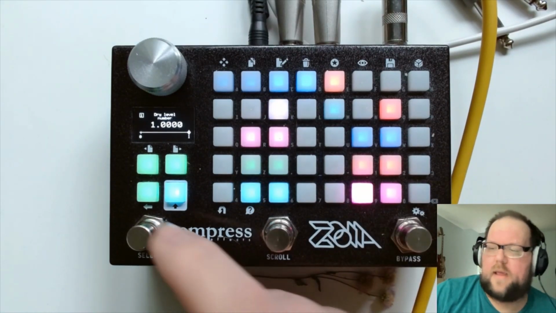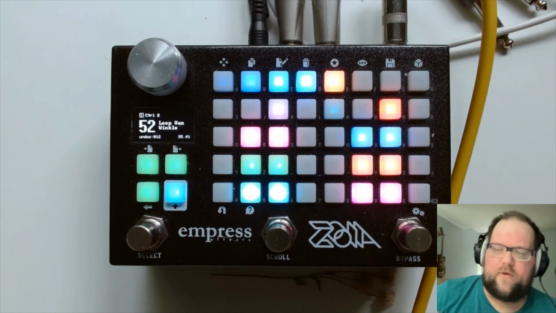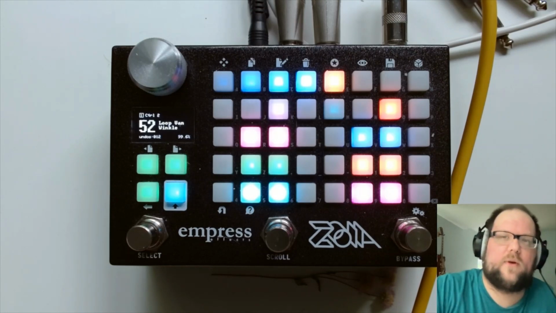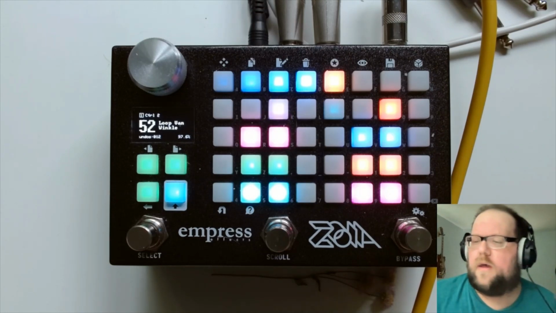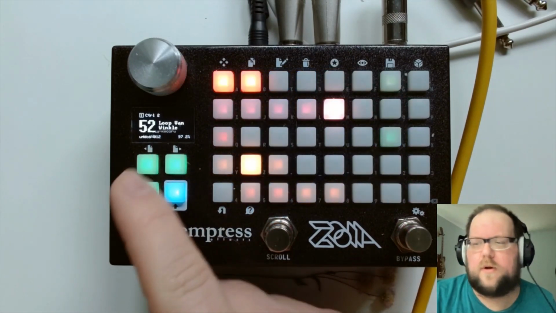Then there's the wet and dry level, which set the wet and dry level. The wet level is a little bit above unity, just because of the way that some loops are playing at some times and some not at the same time. So you may want to adjust that downward.